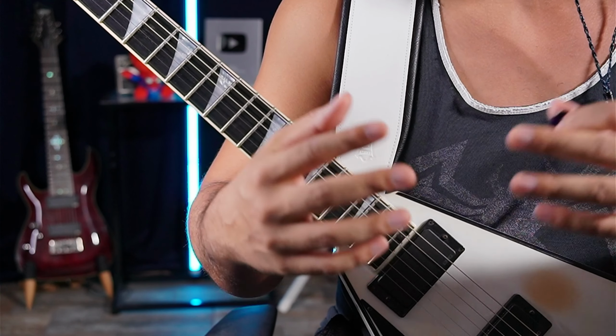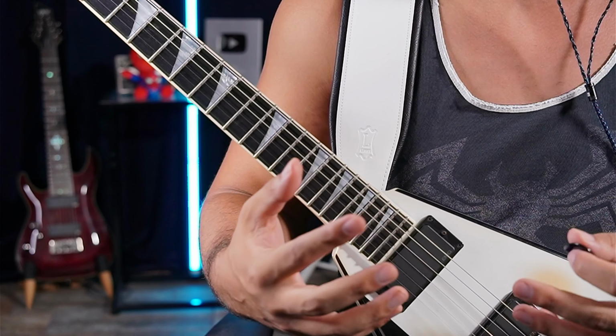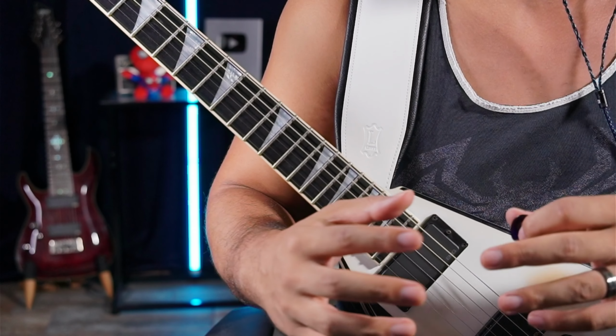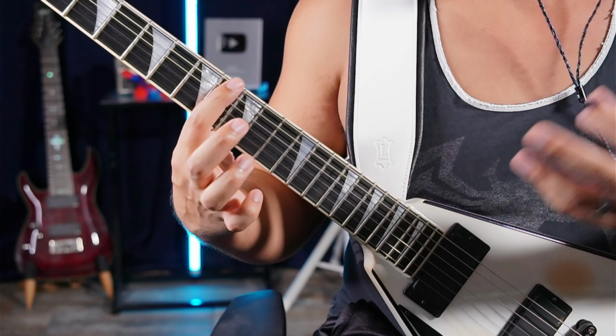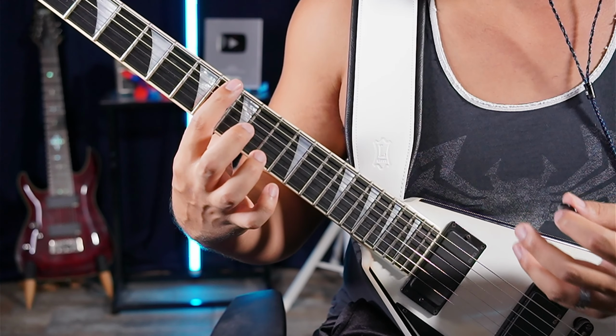We can talk about how to find the key of a song so you can use the major scale properly, and also a couple little tricks you can do to make it sound super cool. But first things first, let's break down the tabs of what I just played so that you can actually get this under your fingers yourself.